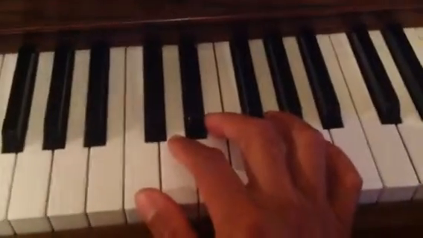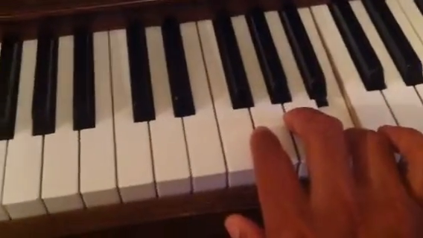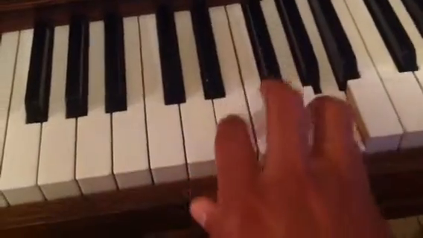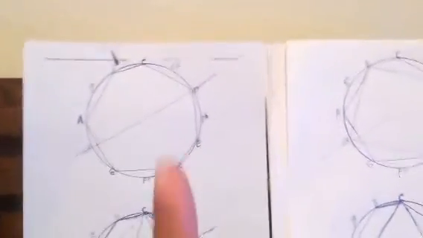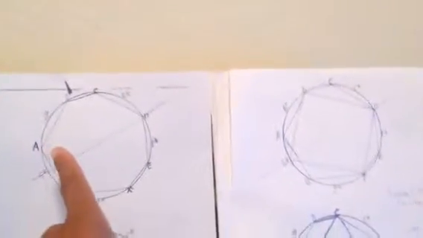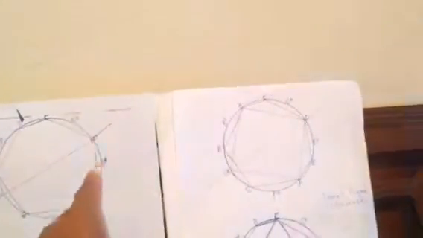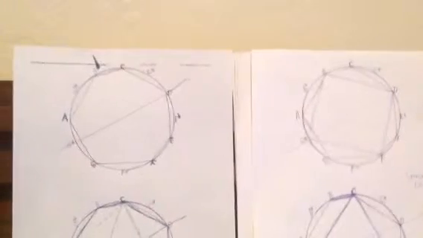Because the C major scale has these notes. All the white notes make up the C major scale. Well, here's the A minor scale. All the same white notes make up the A minor scale. They share the exact same notes, and not only do they share the exact same notes, they share the exact same shape, the exact same distribution of the notes. The geometric sequencing of the notes is exactly the same.